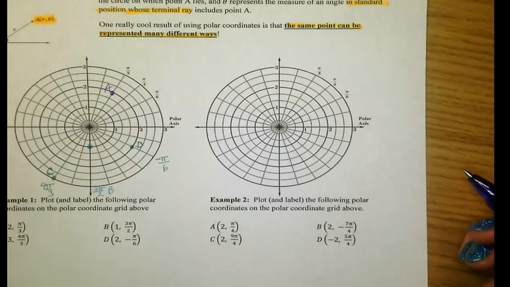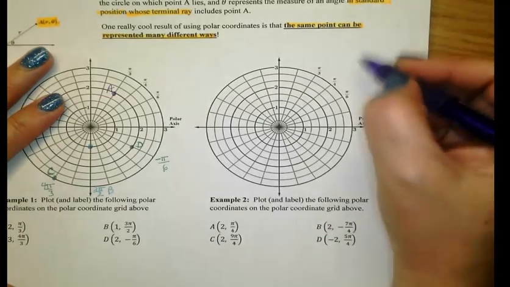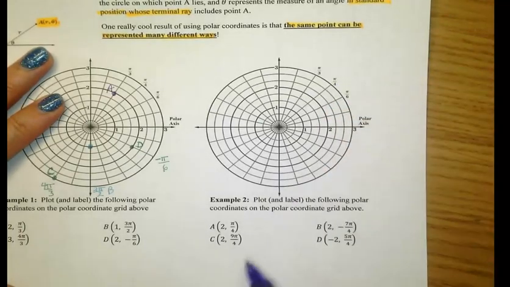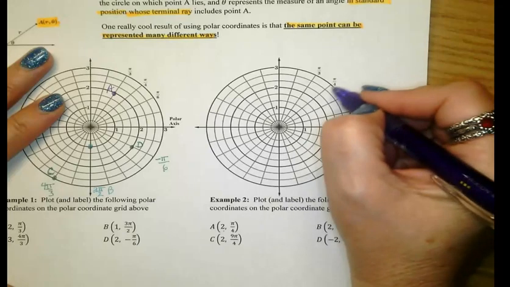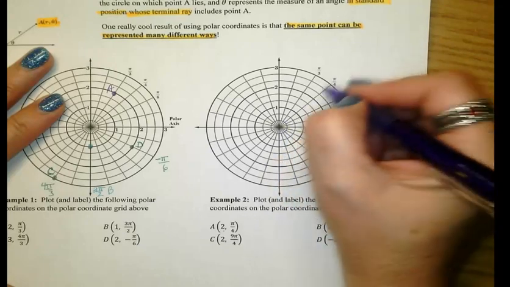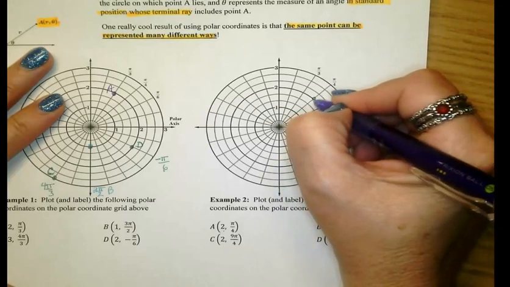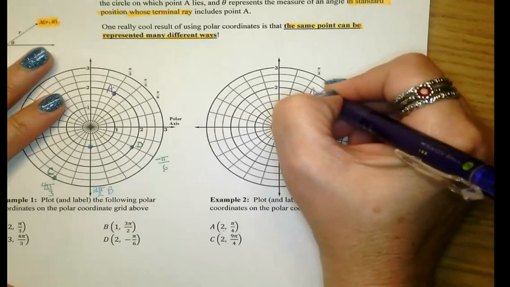So let's just start here and plot the first one. So pi over 4 is right here. And I want to come out a distance of 2 down that graph, and my 2 at pi over 4 puts me right here, and that's A.